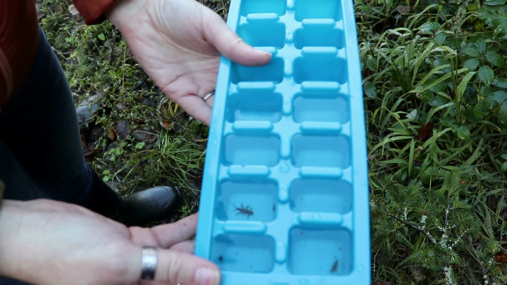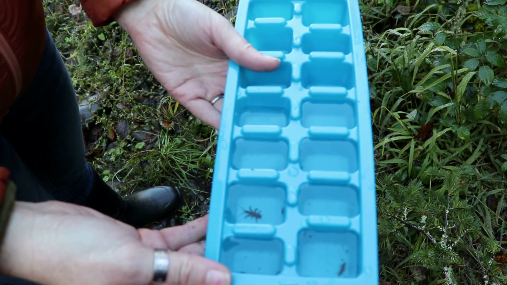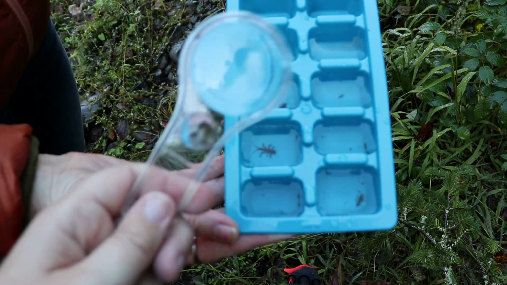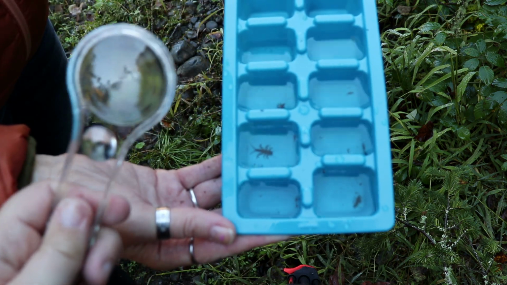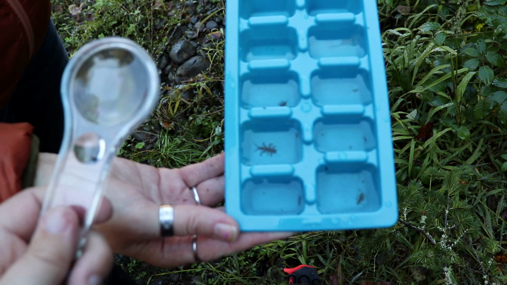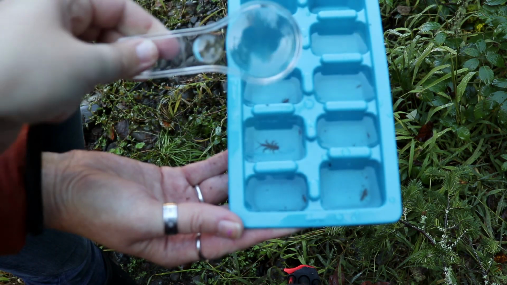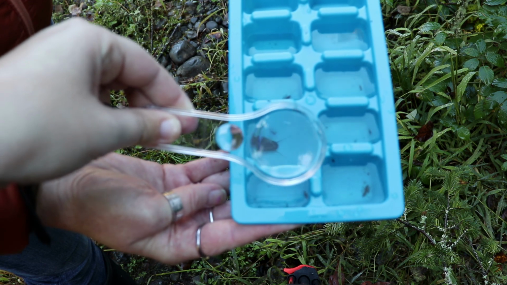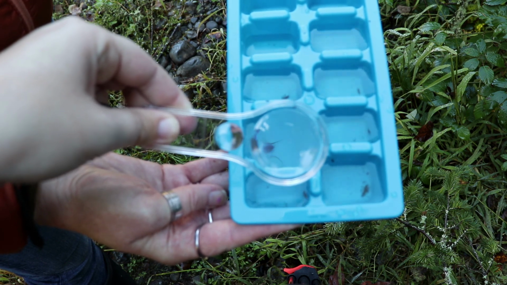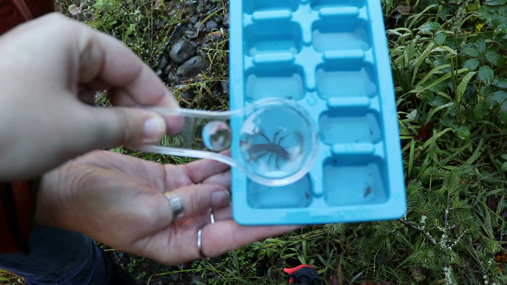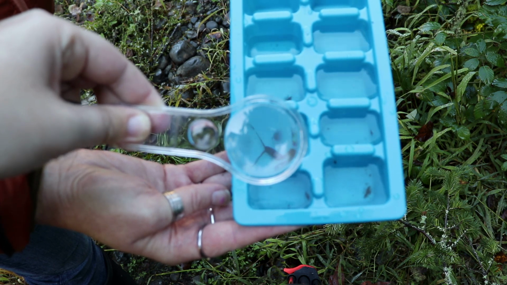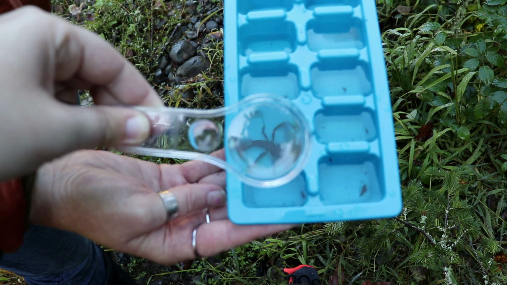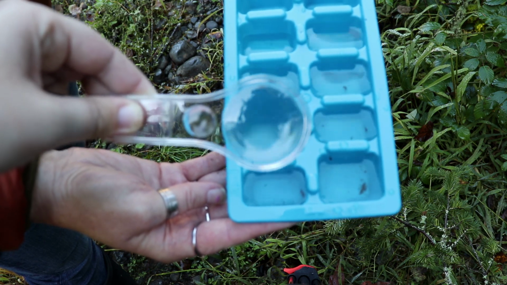So now that we've separated our macroinvertebrates, Kristen here has volunteered to hold the tray. You're going to take your handy dandy hand lens and we're going to magnify the macroinvertebrates that we have. This will help us when we're trying to identify the macros so we can see them a little bit better. So as you can see, it has 2 antennae, 6 legs, and 2 tail segments. So those are some really important clues to figure out what this macroinvertebrate is.